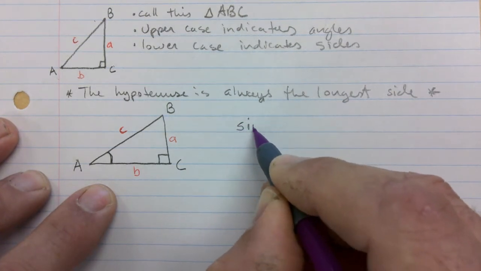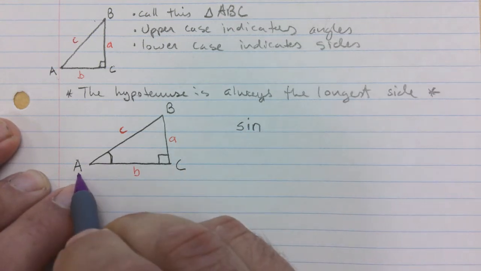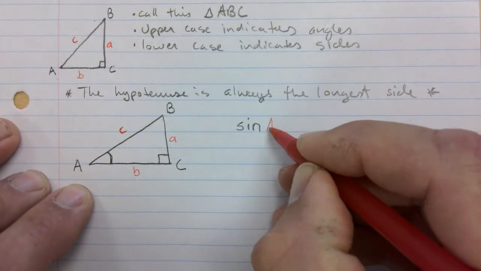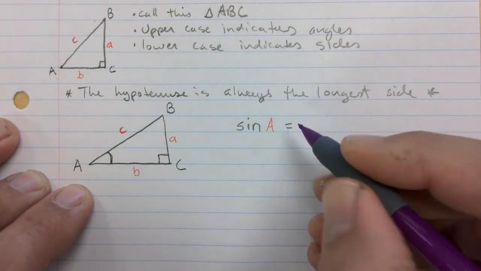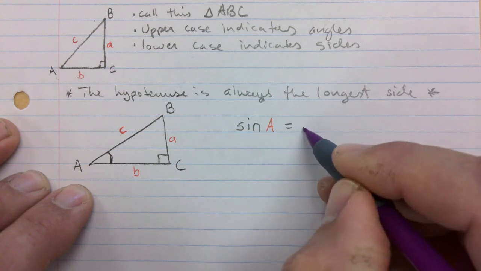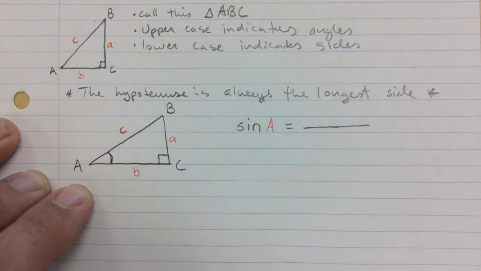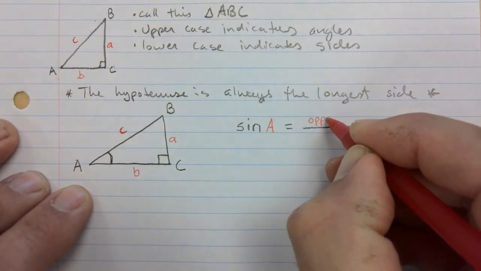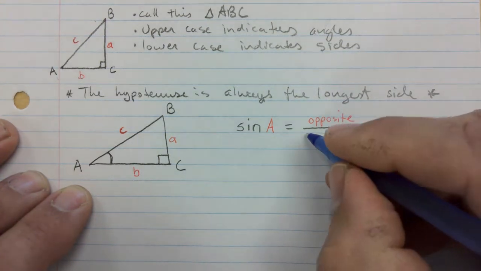If you want to take the sine ratio of angle A, later on these will be numbers, right? The sine of A is going to be equal to the opposite side over hypotenuse.